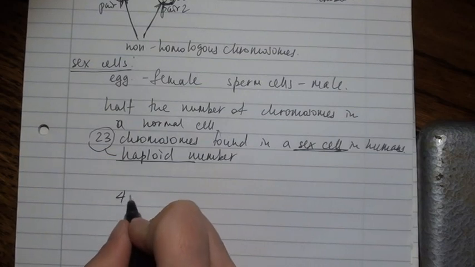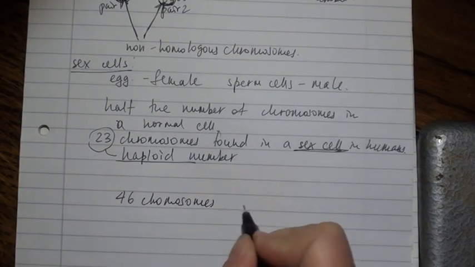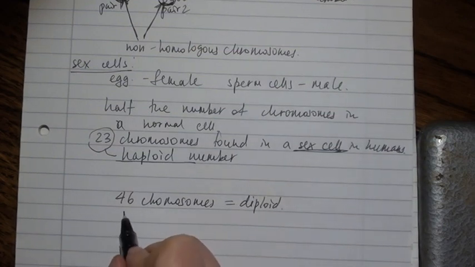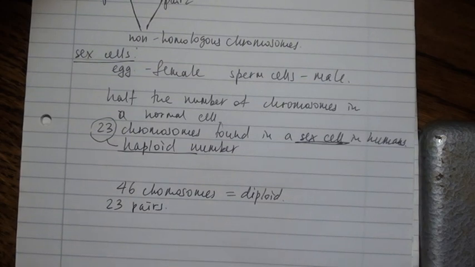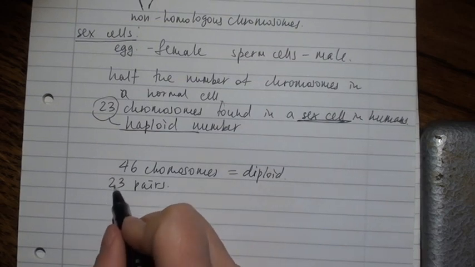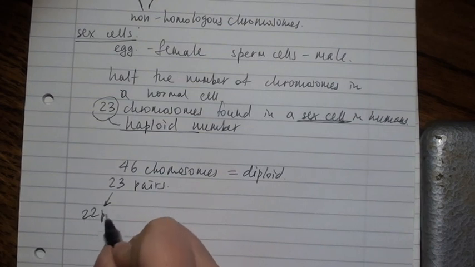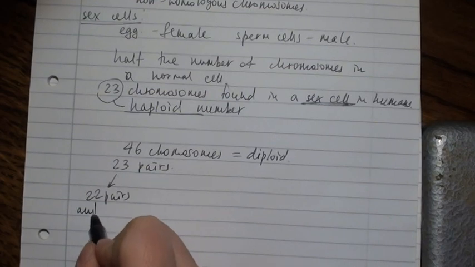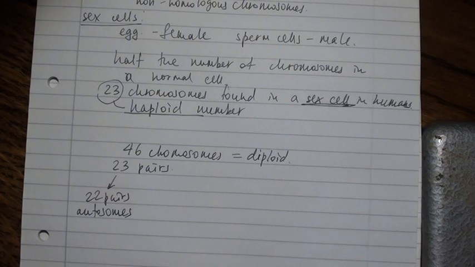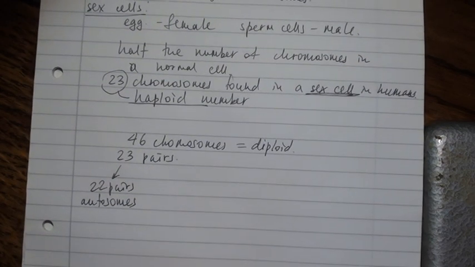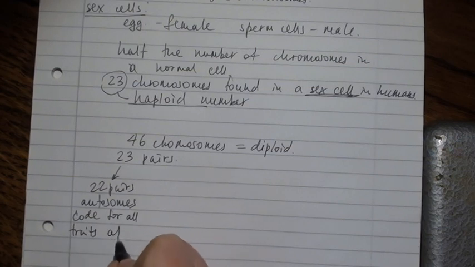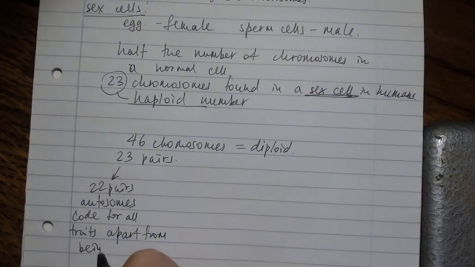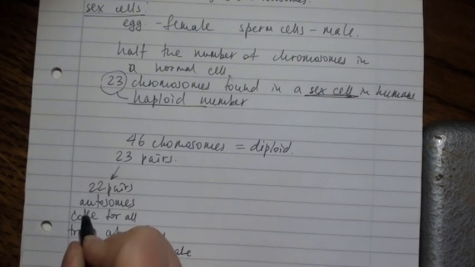So if I go back to my 46 chromosomes, remember that was diploid, and as we discussed earlier on, those 46 chromosomes are found in 23 pairs, because in each pair you have one coming from your mom, one coming from your dad. Out of those 23 pairs of chromosomes, the first 22 pairs are known as autosomes. Let me write it down. And these chromosomes code for everything and anything other than defining whether you're male or female. So they code for all traits apart from being male or female. So they're called autosomes.